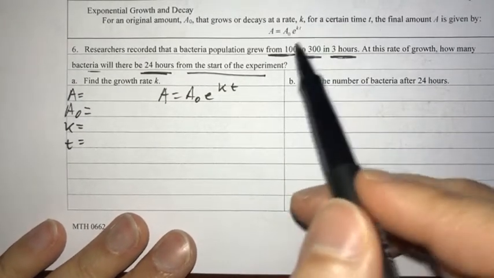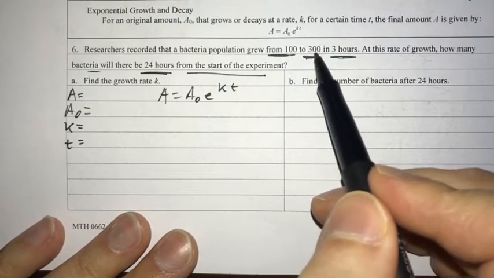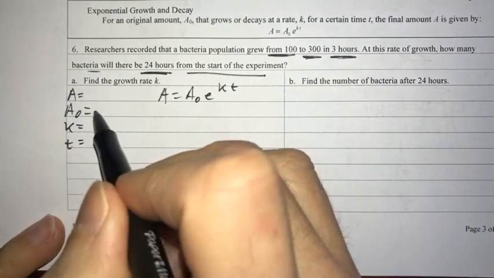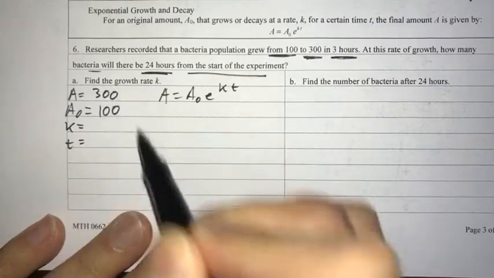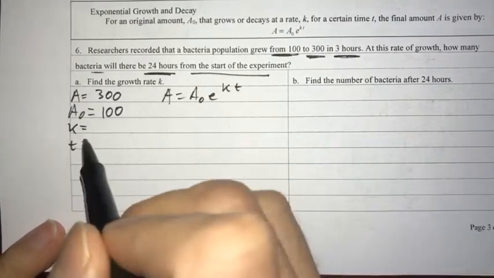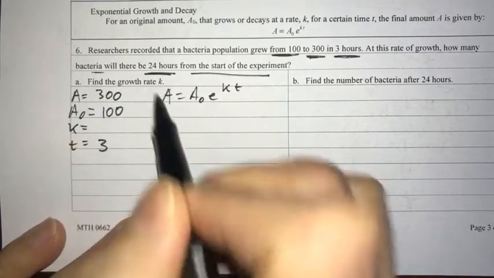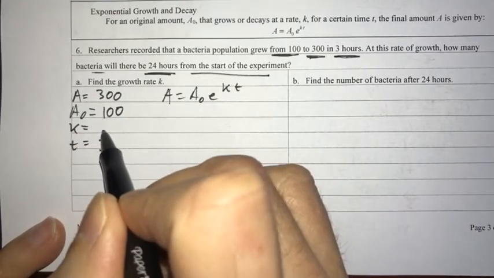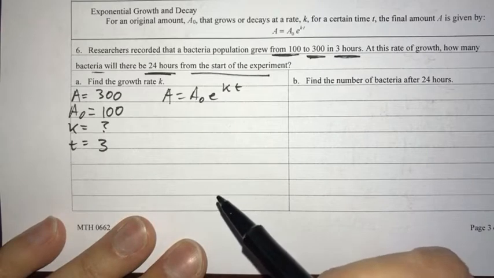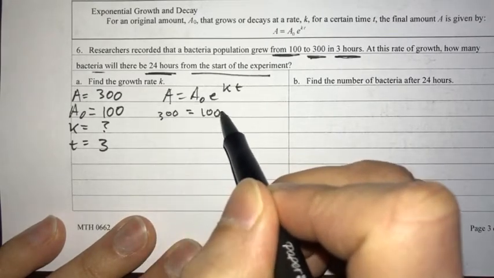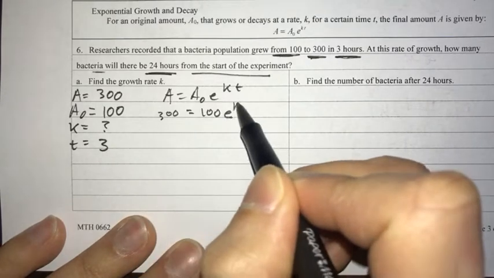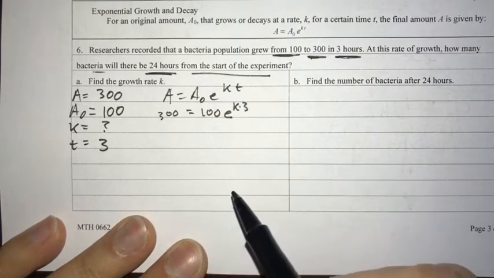And let's see, it says it grew from 100 to 300, and so 100 was our original amount. That's A naught, that's what that means. And 300 is our future amount, that's how much it was after 3 hours, that's going to be a t. It is telling us to find the growth rate k, so I don't know what this is. It's going to be some number. Let me plug these in. This is going to be 300. This is going to be 100. E to the k, we don't know what it is, but we do know t is 3.